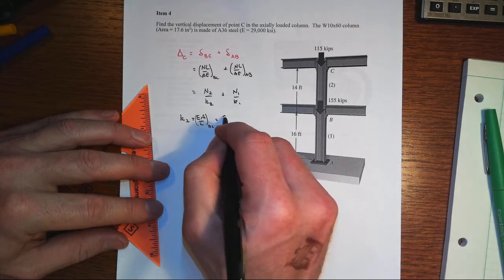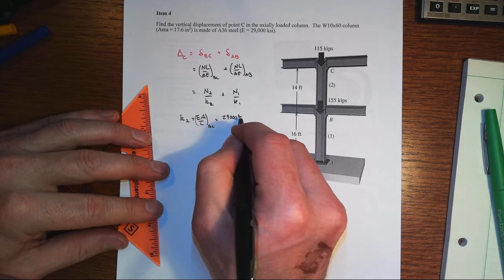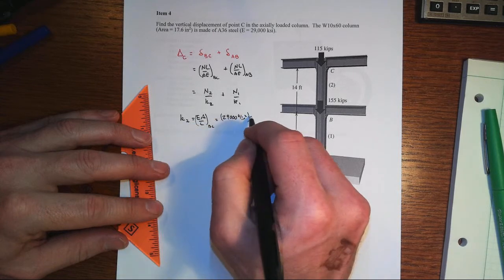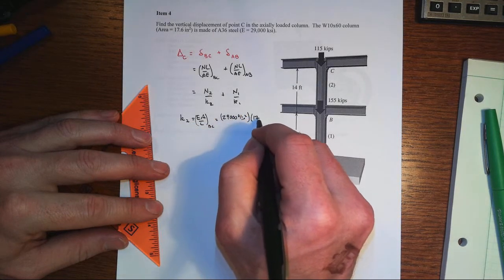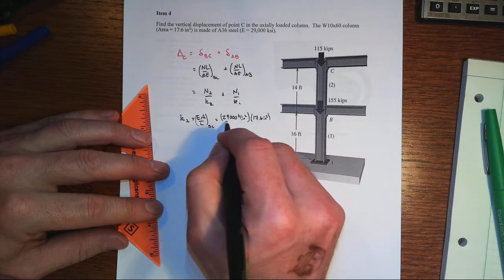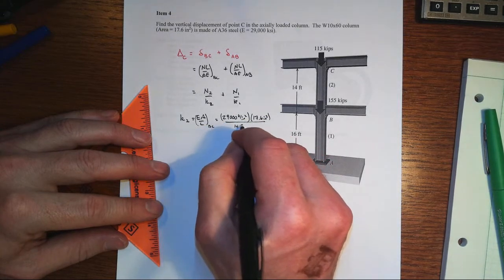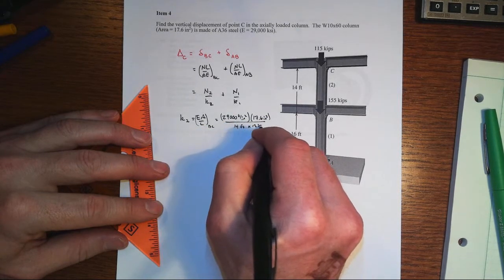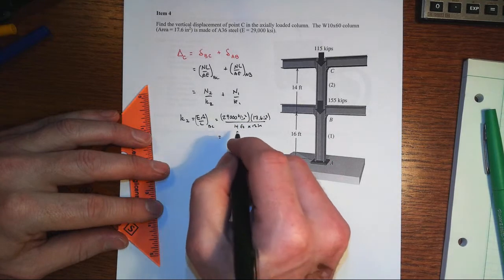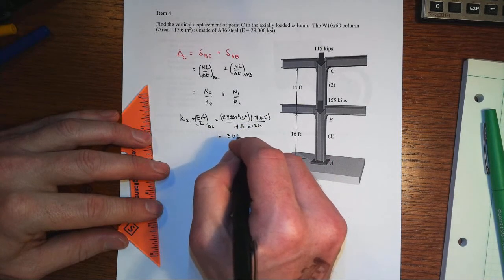So that'd be 29,000 kips per square inch times our cross-sectional area, 17.6 square inches, over the length, 14 feet, times 12 inches. And that will equal about 3,038.